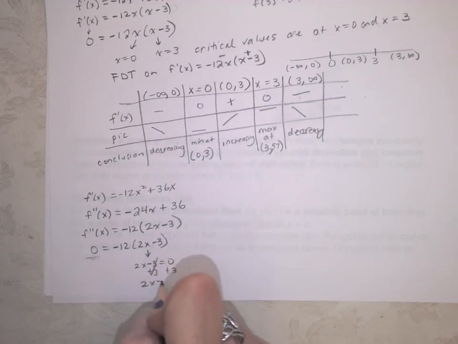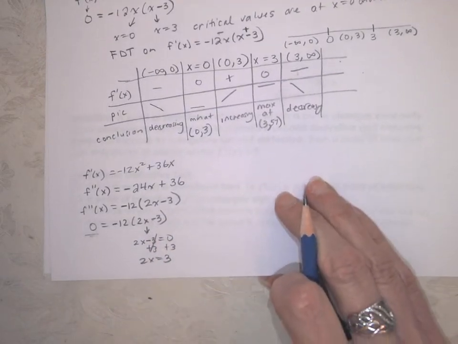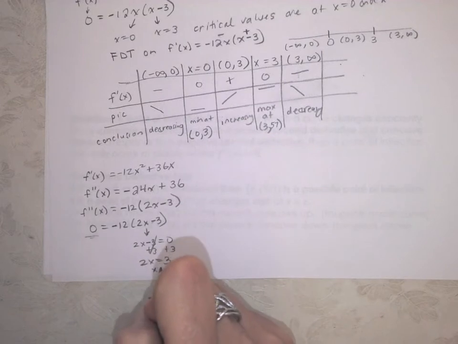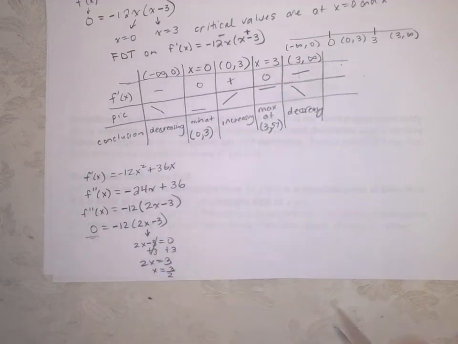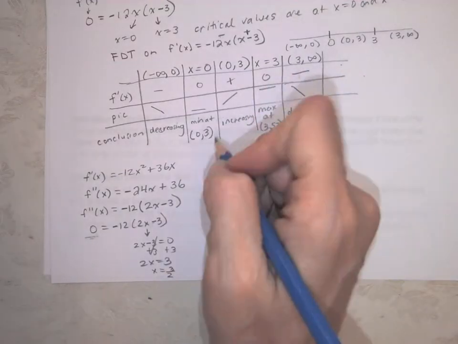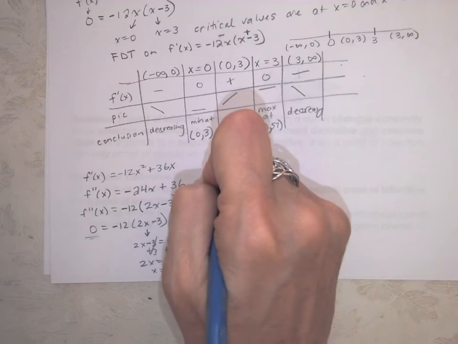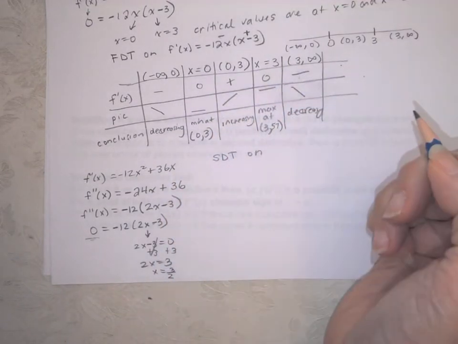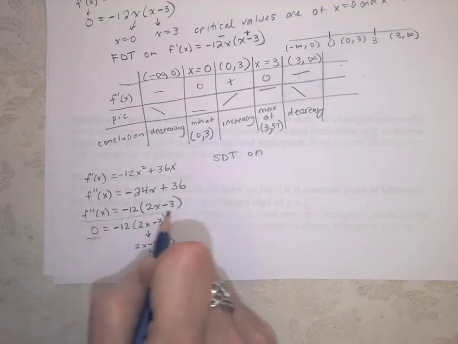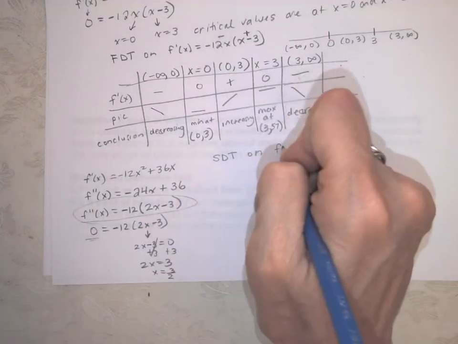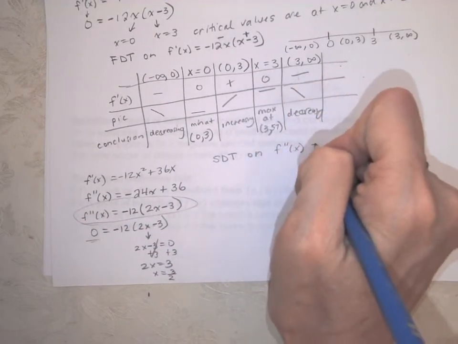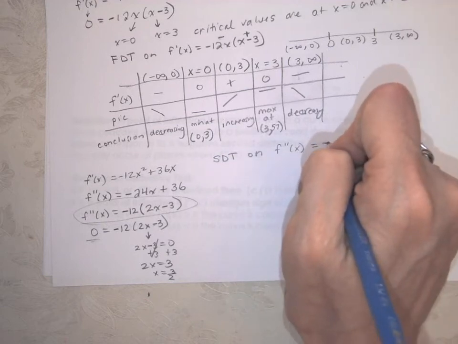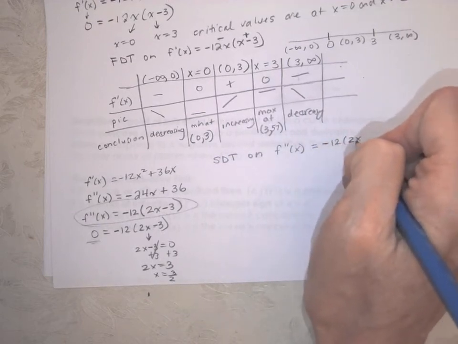So we would get x equal to 3 over 2, or 1.5. And now we're going to do the second derivative test. So the second derivative test, we can use SDT for second derivative test on our second derivative, f double prime at x equals negative 12 times 2x minus 3.